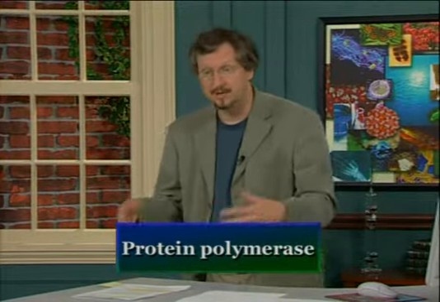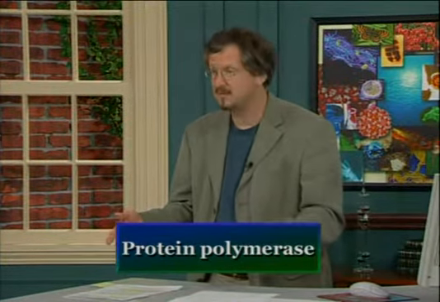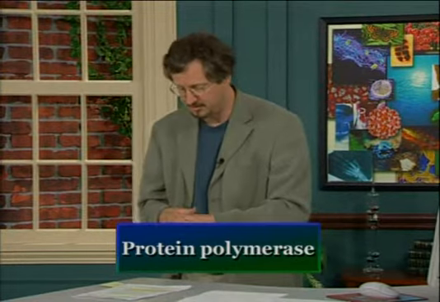If we were to use our enzyme naming scheme, we might want to call a ribosome a protein polymerase, because it is a structure that polymerizes amino acids to build polypeptide chains, which are proteins. It's not really a protein polymerase, though, because it's not just one enzyme.